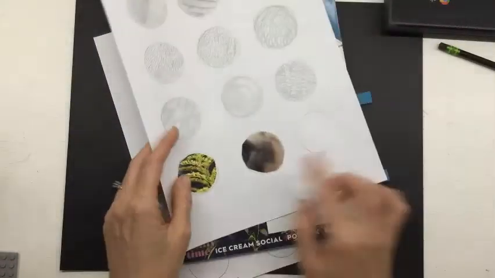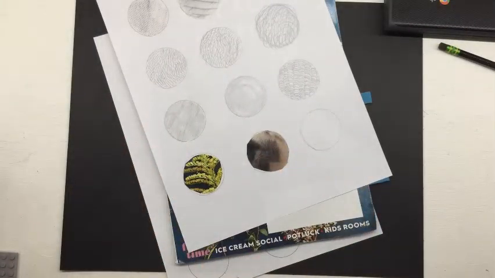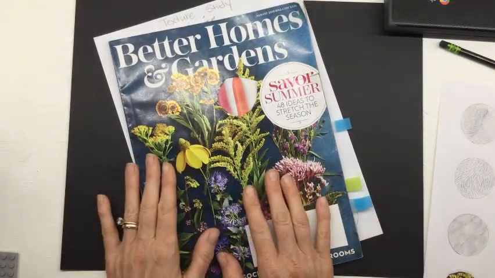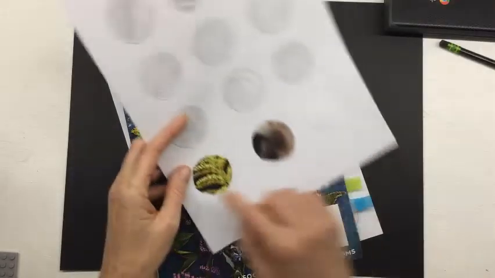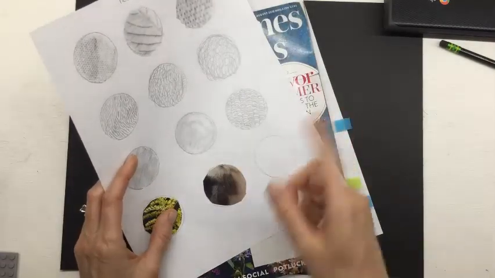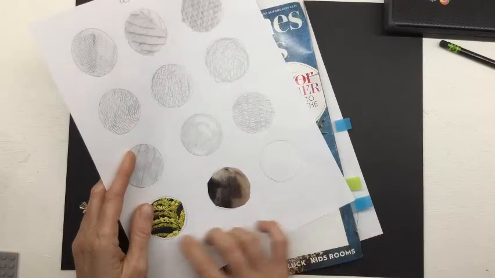I cut part of him out too and added him on my picture. If you're using a magazine and the owner would prefer that you not destroy it and cut pictures from it, then you could simply take this circle and write flower, fur, honeycomb, because you remember, you've seen them, you know what you're talking about. So just write the words in if you can't actually cut from the magazine.